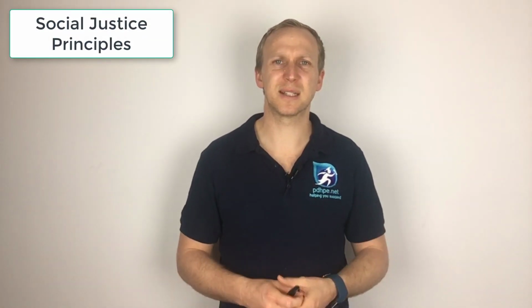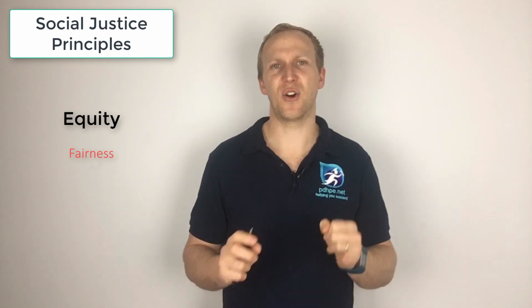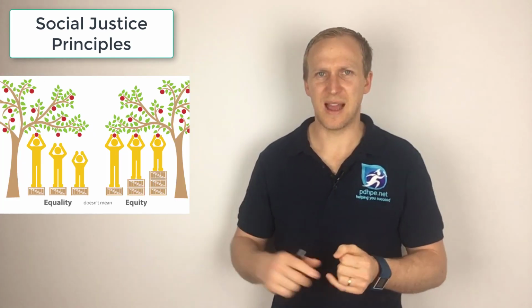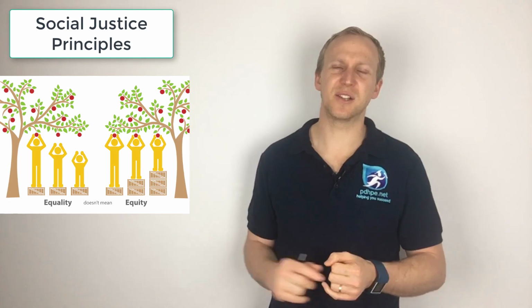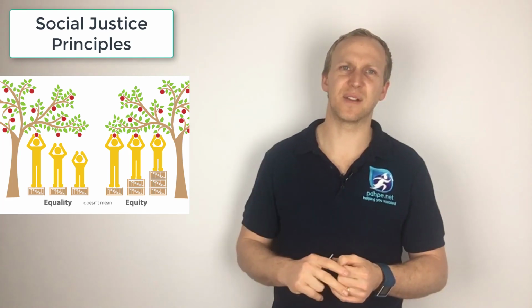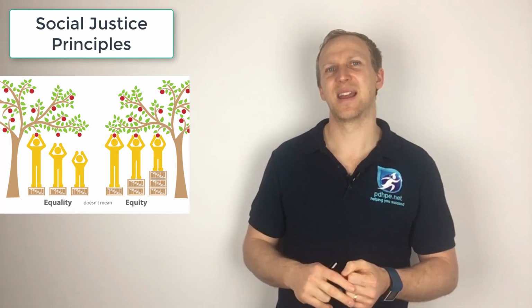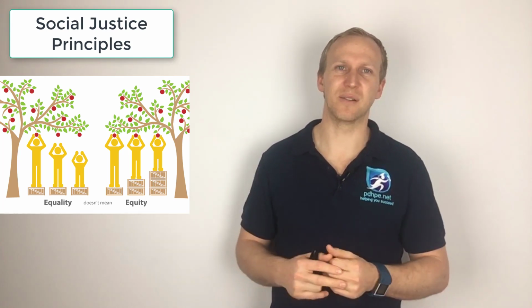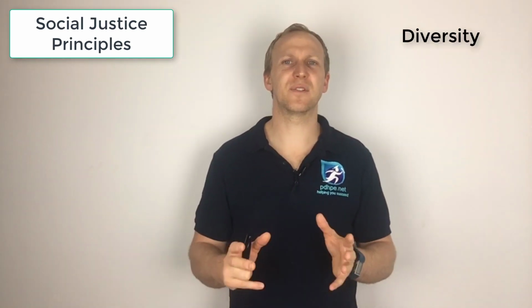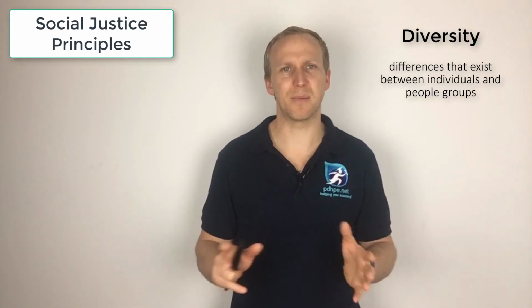Now these are straight from your prelim PDHPE topics. And they include equity, which is the resources being allocated in accordance with people's needs, not equally. So it's about fairness, not about equality. So you have a look at this little image here of the boxes that are used. You can see equality and you can see fairness there, or you can see equity there. And that's about distributing it according to the needs so that everyone gets to achieve what's needed, and then we apply that to health.